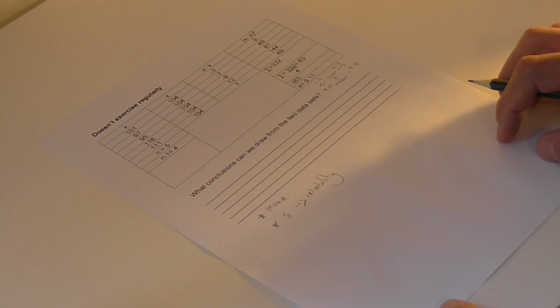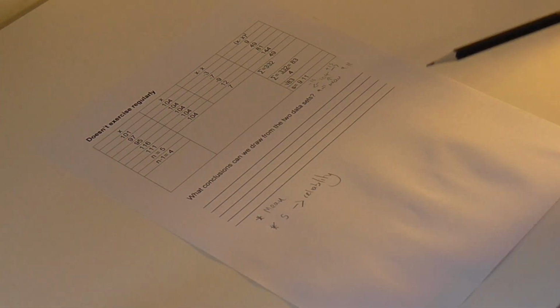So in this case we could say that the does exercise regularly group has a lower mean value of 87.8 beats per minute compared to 104 beats per minute. And we can also see that there's a much smaller standard deviation in the data for the exercises regularly group. There's a larger standard deviation for the doesn't.